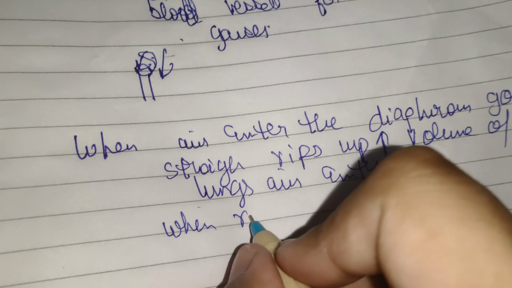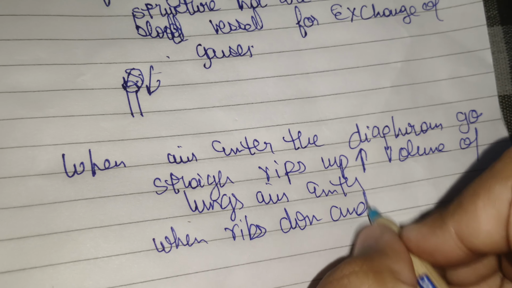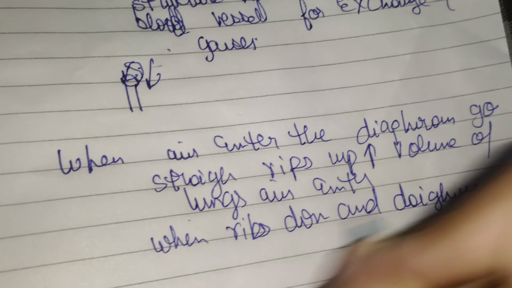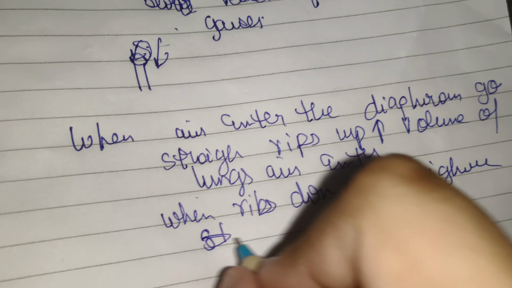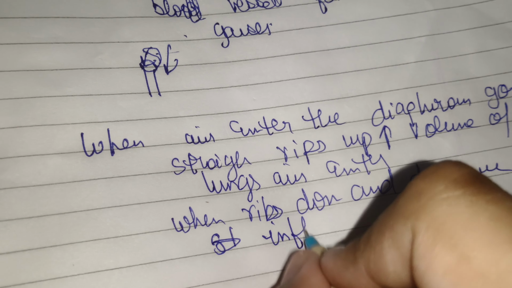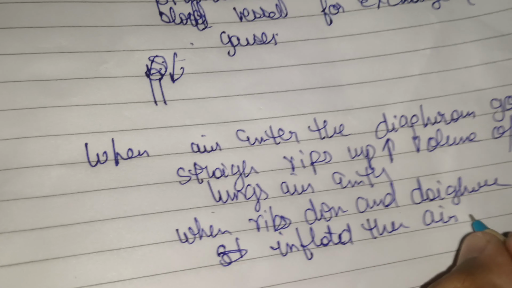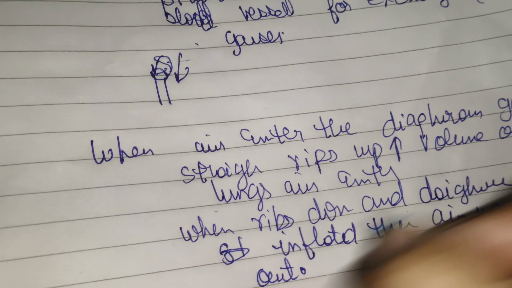When the ribs go down and the diaphragm inflates, then air moves out.